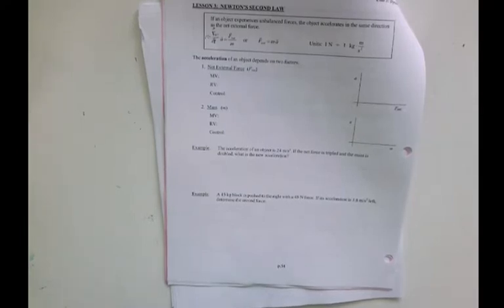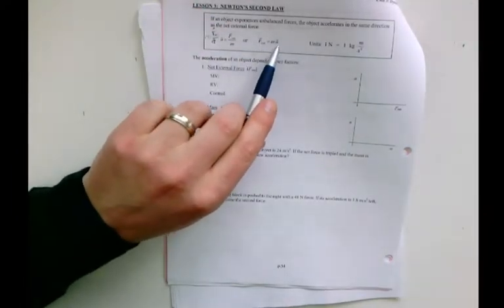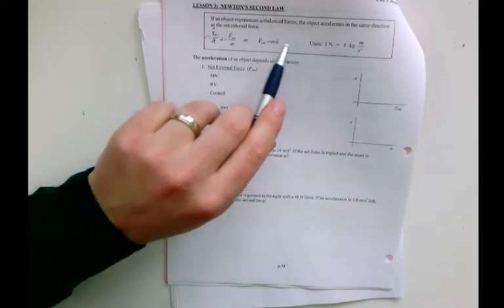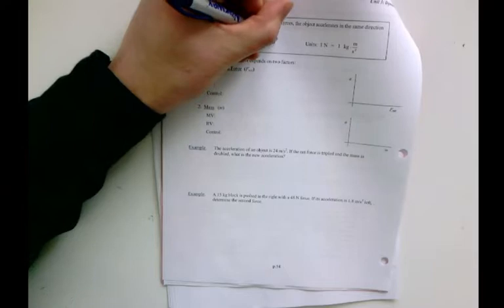So let's break up what a Newton really means. If force is equal to mass times acceleration, the units of a Newton need to have the same units. So the mass is measured in kilograms, and the acceleration is measured in meters per second squared.